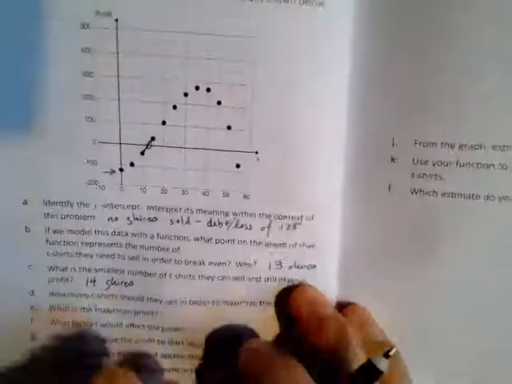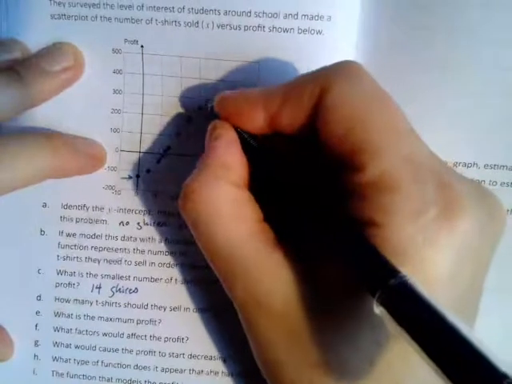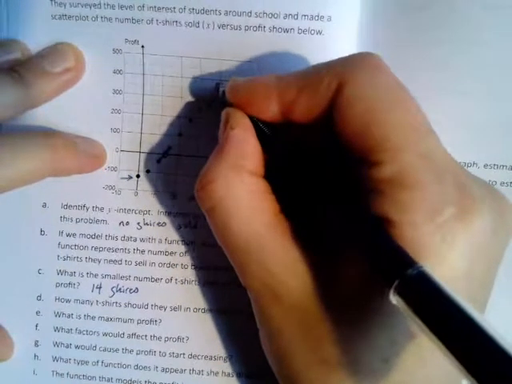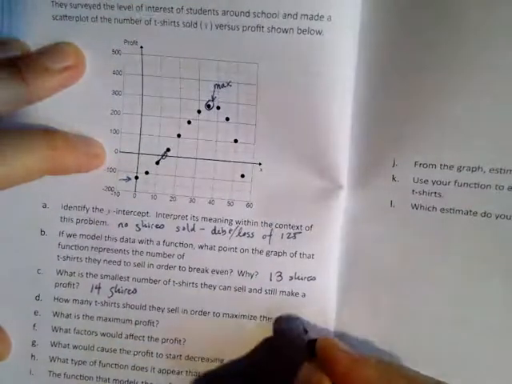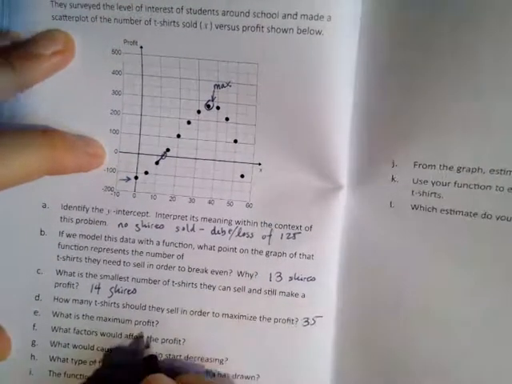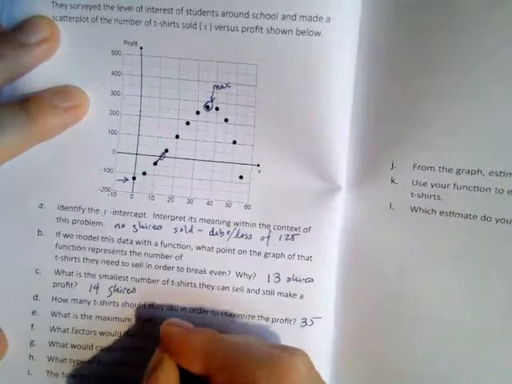The maximum profit is the maximum of the graph. It seems to be right about here. And that looks like it's at about 35 shirts or so. And that maximum profit is looking like something like $275.